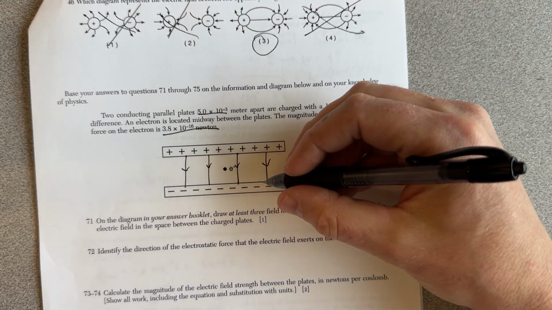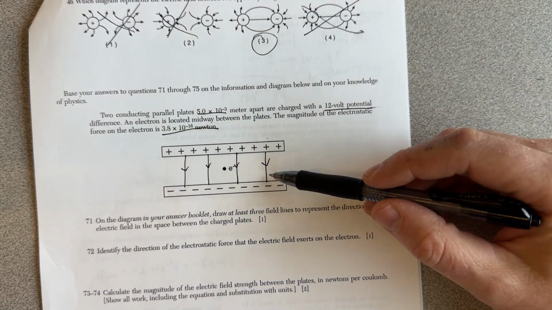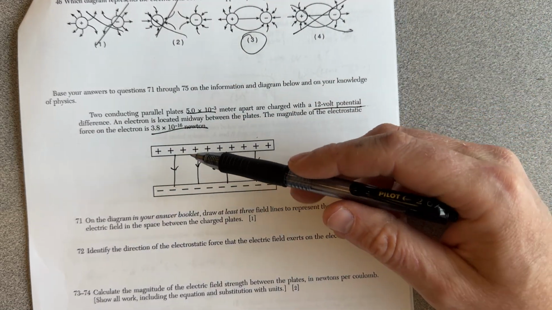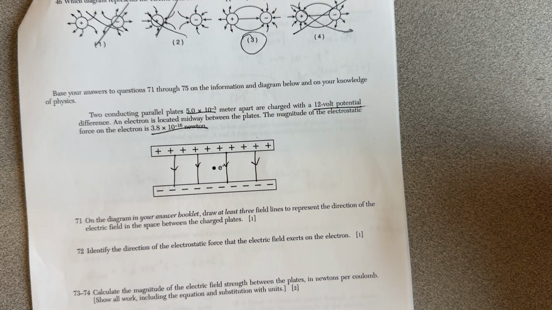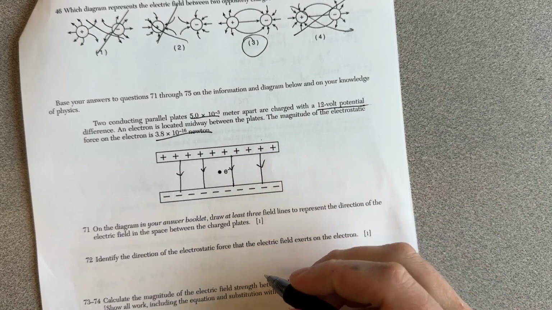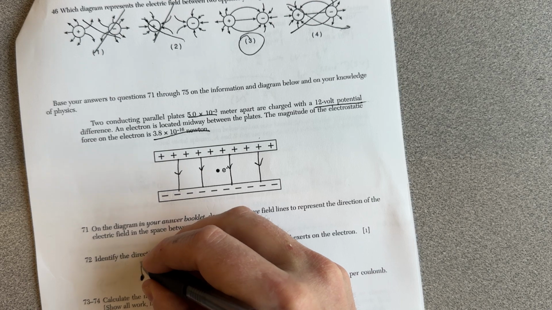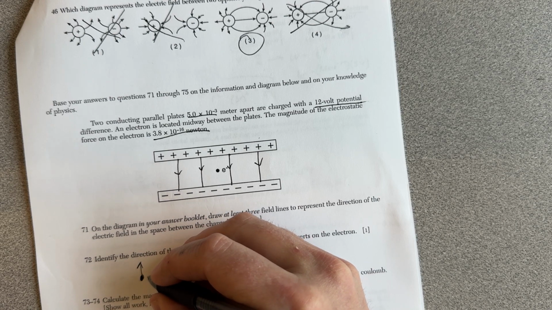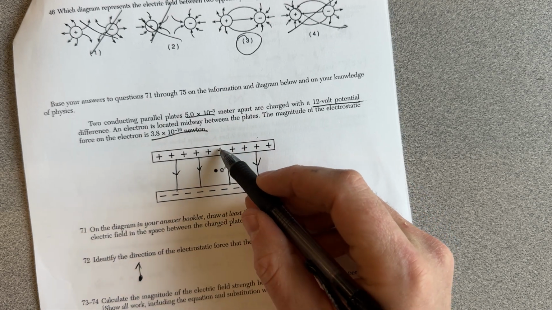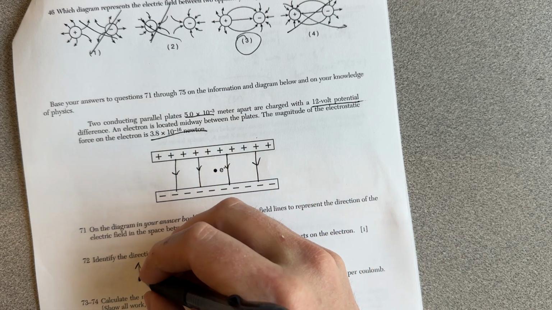The big thing there is to make sure that the lines are touching and the arrows are pointing away from positive. Okay, the force on the electron will be up because it's going to be drawn up. It's going to be attracted to the top plate and repelled from the bottom.